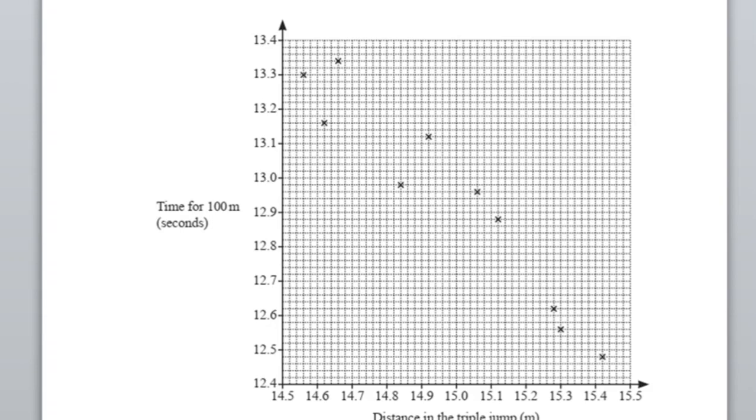Okay, so on the x-axis we have to locate 14.74. So we have 14.7 here, and 14.74 will be 2 blocks away from 14.7. Then we need 13.2 on the y-axis. So this is the y-axis, 13.2 on the y-axis.